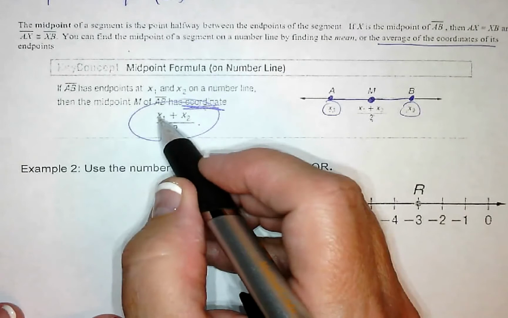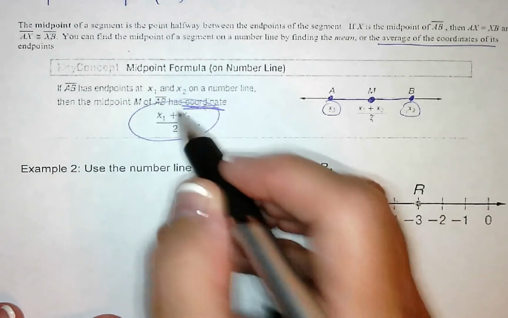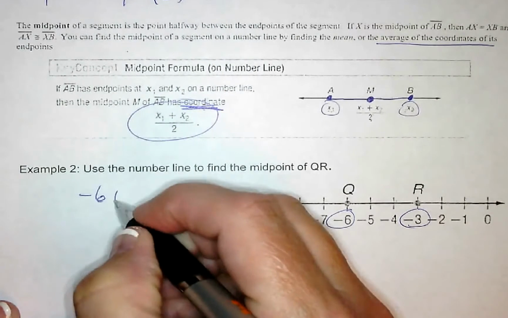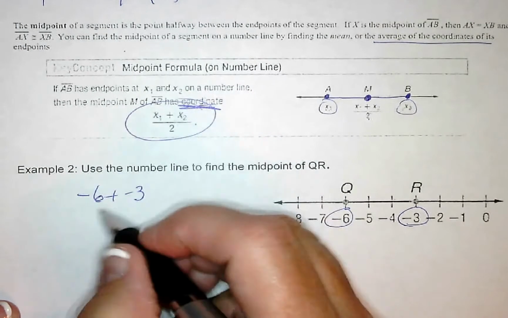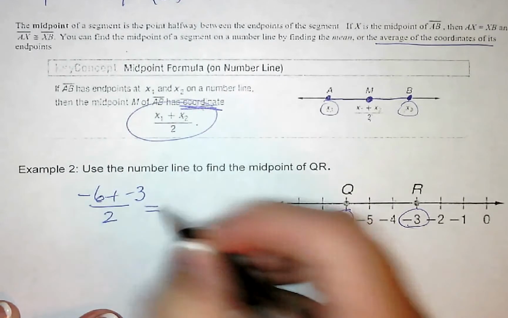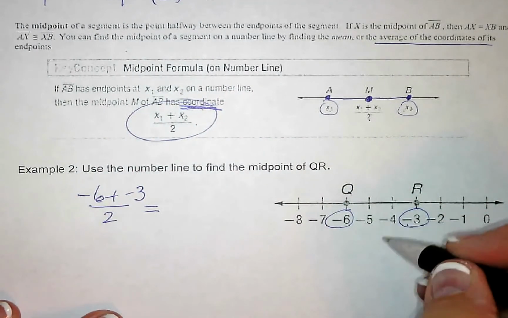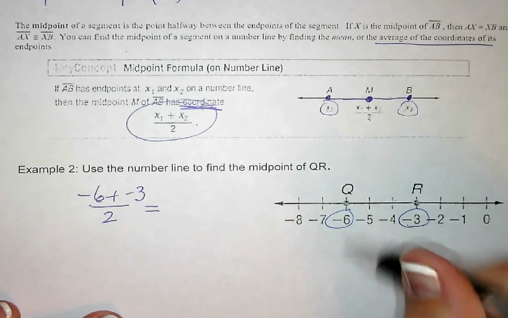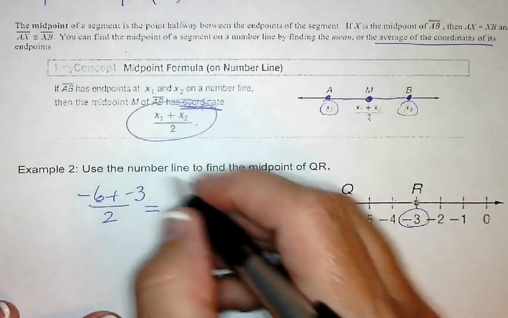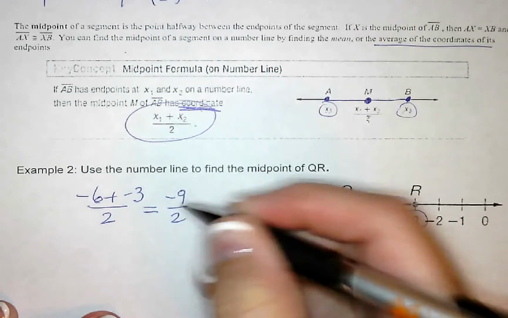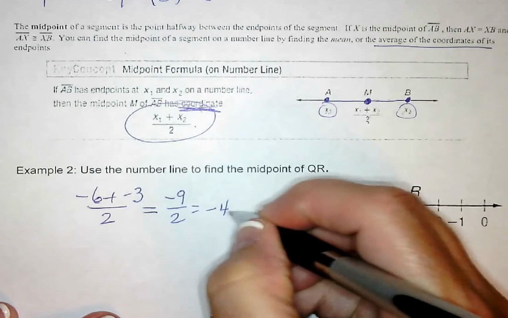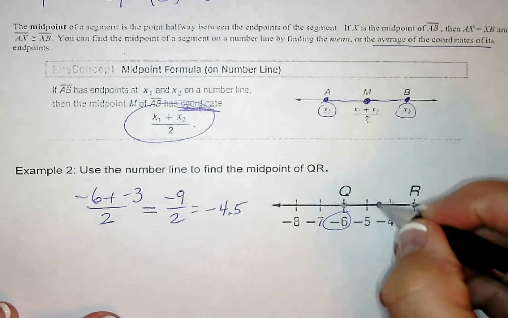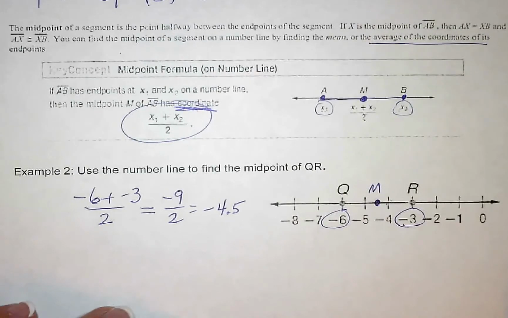So end plus end, coordinate plus coordinate, so -6 plus -3, divided by 2 will tell me which coordinate is right in the middle between Q and R. So I'm going to get -9 over 2, so that's -4.5, and that's going to be it, my midpoint.